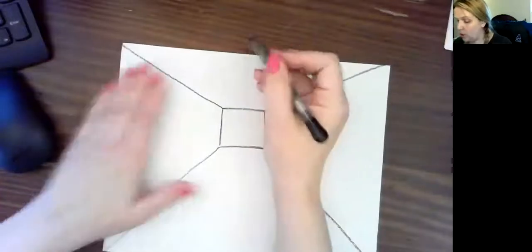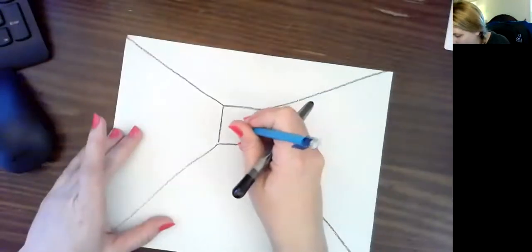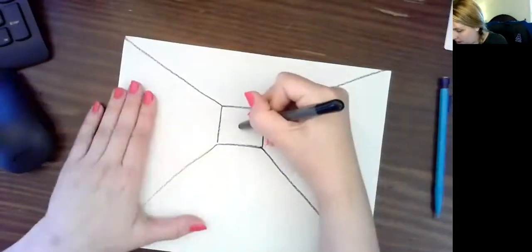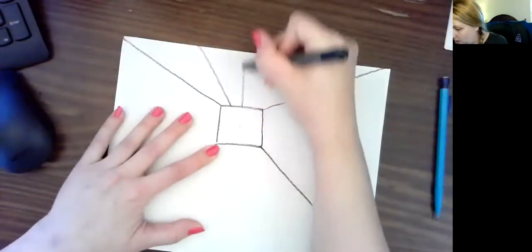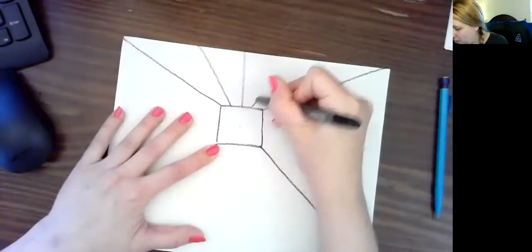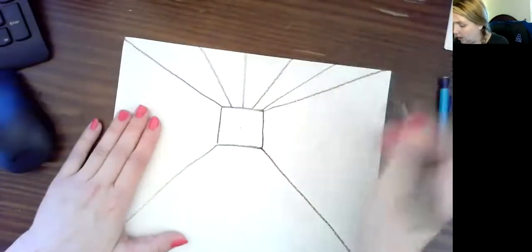Okay, so what I'm going to do is, I have a pencil right here. I'm going to put a dot right here. So let's pretend that this line comes directly out from here. This is called a vanishing point. Everything would go to that one point.